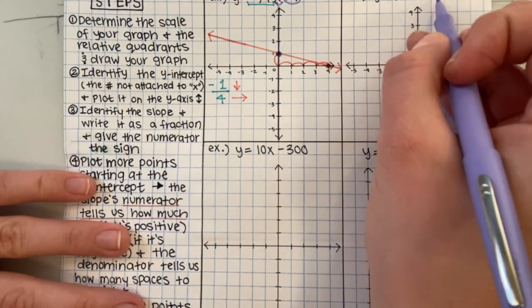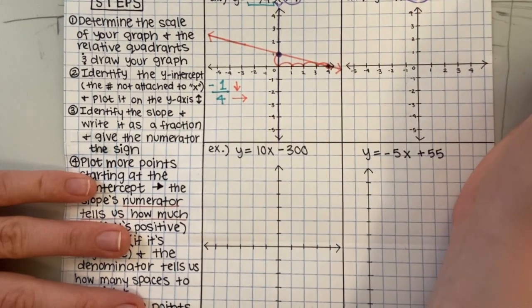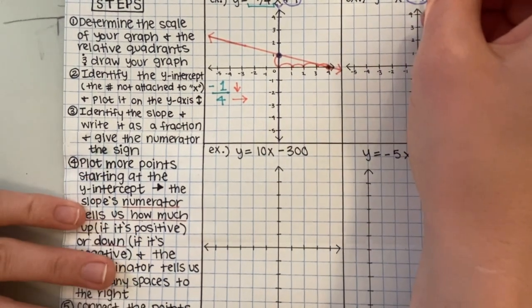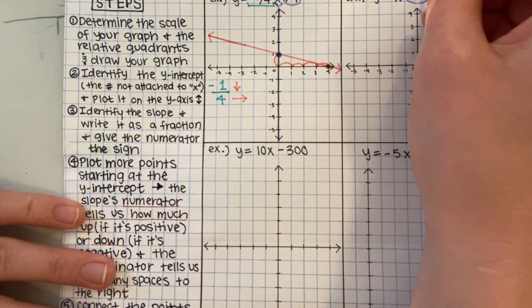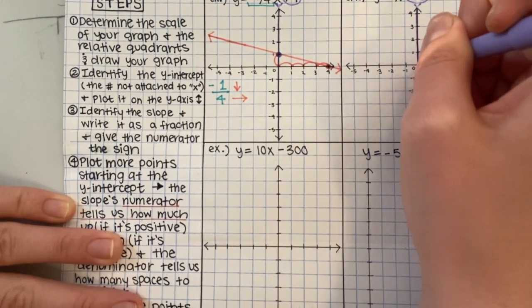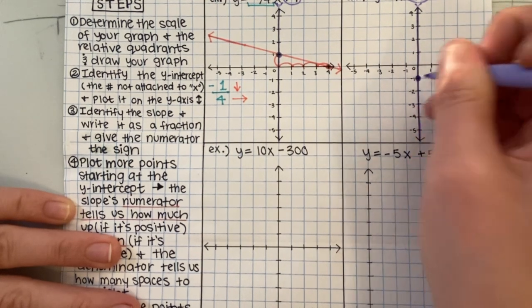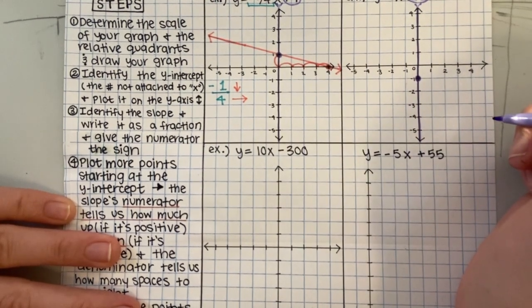So looking at this equation, I can see that my y-intercept is -1. I am going to take this y-intercept and I'm going to plot it on my y-axis. So if I need to, I'm going to draw that y so I remember which one my y-axis is, and I'm going to plot a point at -1.